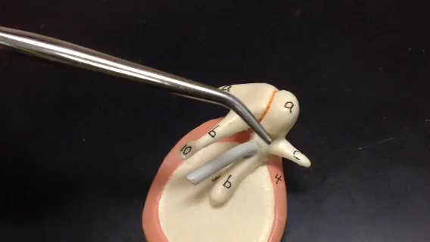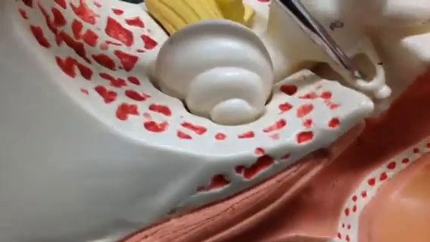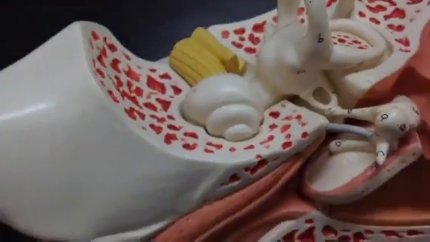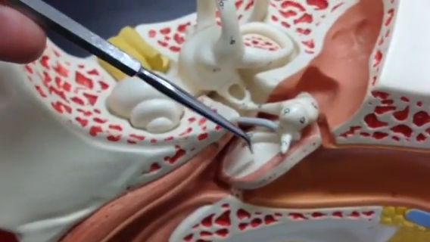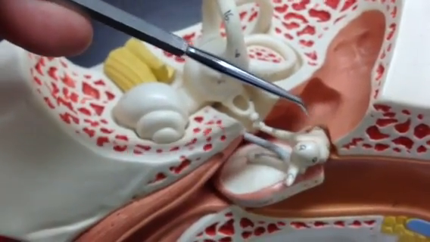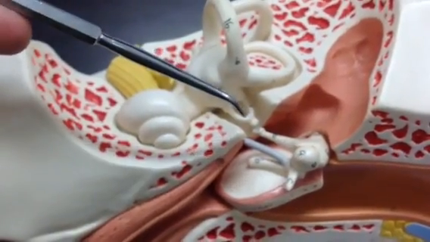What we're going to see is this section right along there. That's going to be the incus. This one right along here is the malleus. And if we move right back up here, then we see the stapes. So we're going to put that little section back in. There we go, we have it in place. Intact, again, we see right here the tympanic membrane. This right here is going to be the malleus, the incus, and the stapes.